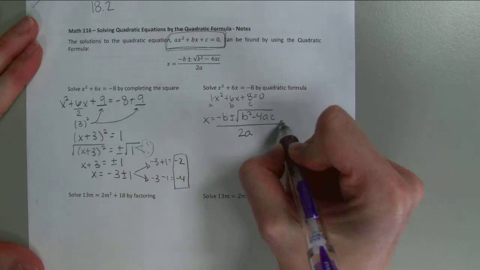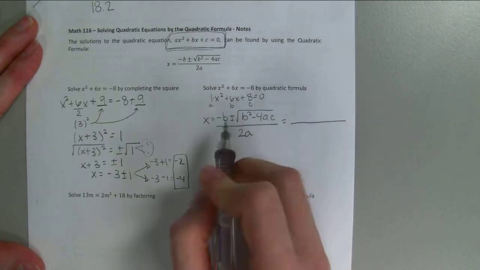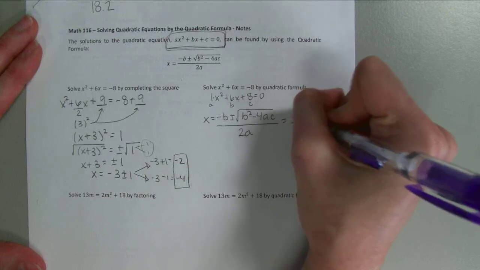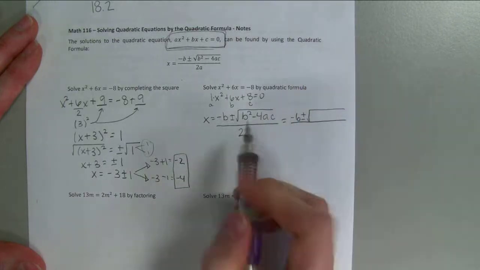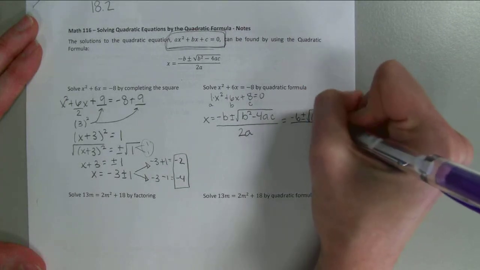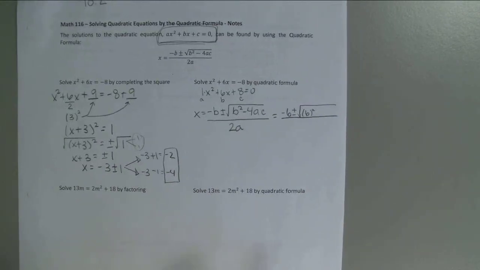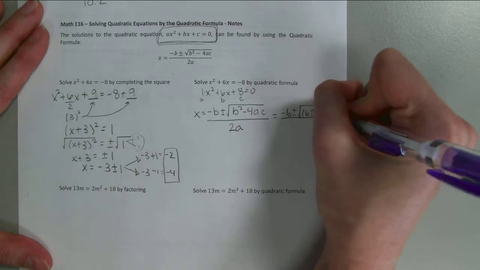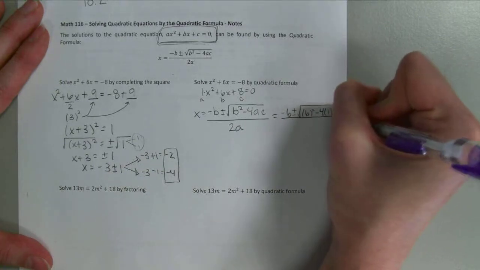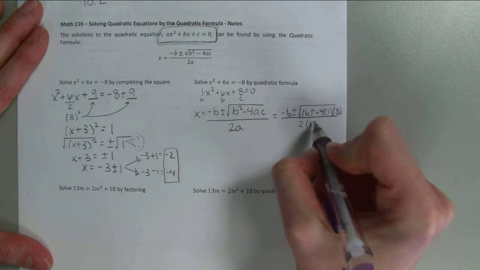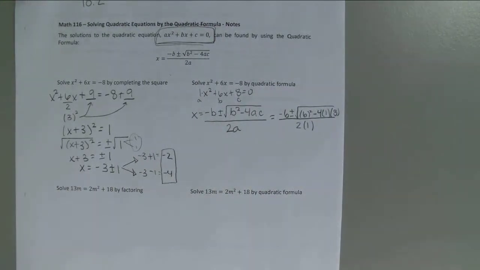Okay? So let's go ahead and start plugging things in. What was our b? 6. And that negative's already there. So it's negative 6 plus or minus the square root of b squared, so we're going to square 6. I'm going to put it in parentheses because if b was negative, we'd have to make sure we put that negative in parentheses. Minus 4 times a, which is 1, times c, which is 8, all over 2 times a, which is 1. So you guys see what I'm doing? I'm just using this puzzle, the quadratic formula, and putting my pieces in, all right?